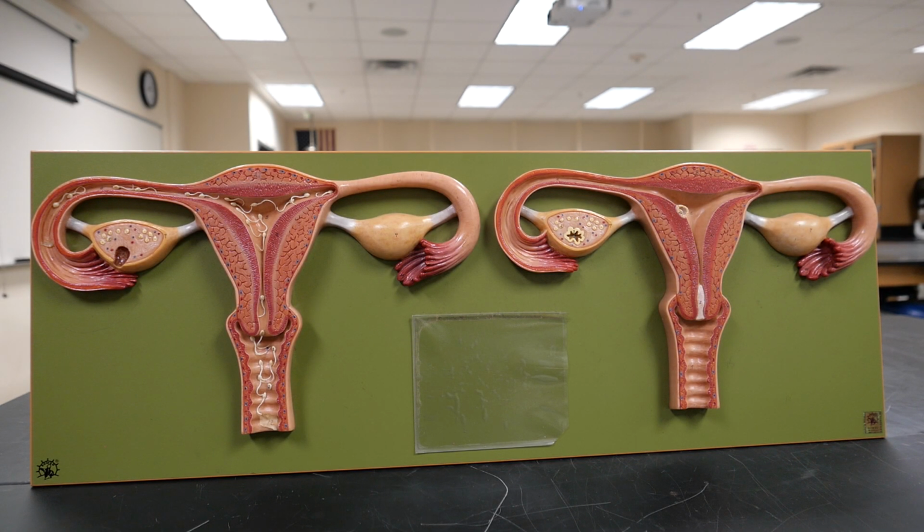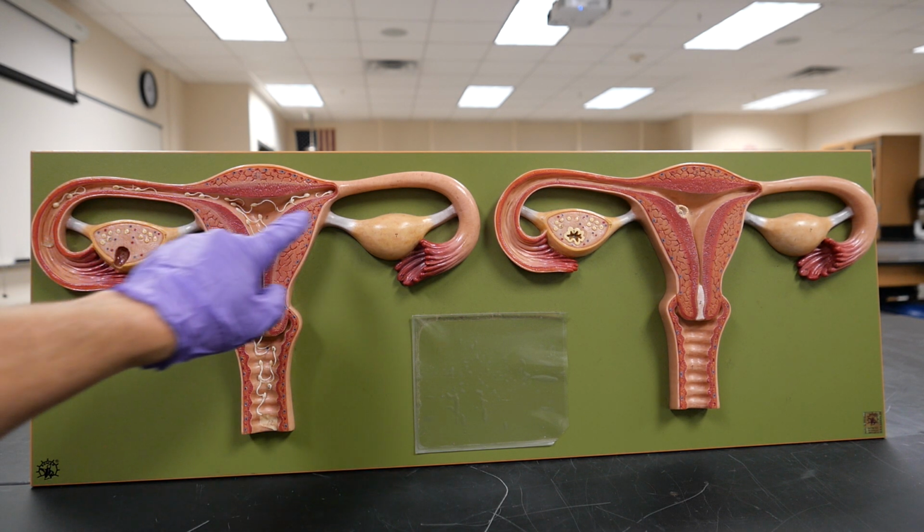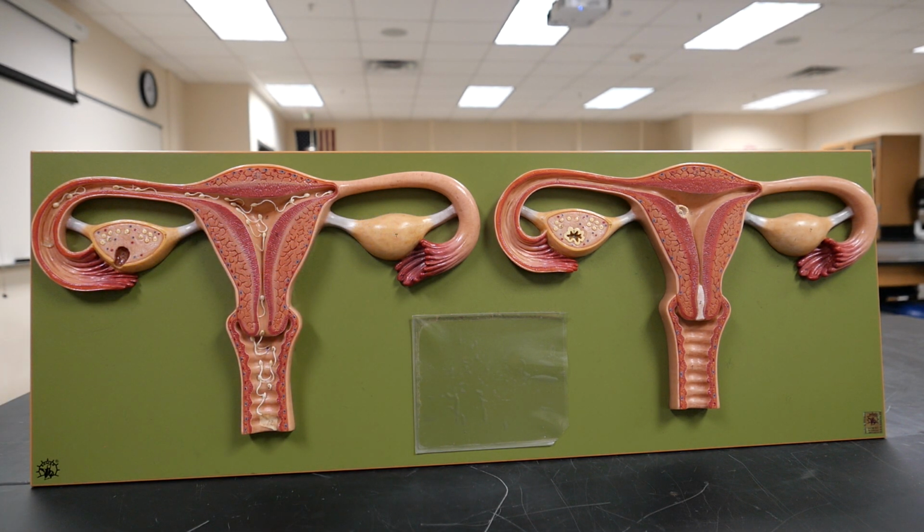Here is the human female ovary and uterus. You can see there's one on the left and there's one on the right. They look slightly different if you're really paying attention, but when you first look at this model, you might be a little confused. So let's start breaking it down into the different parts. And if you look, these structures right here on both sides, those are the ovaries.